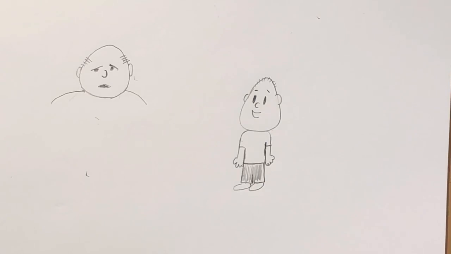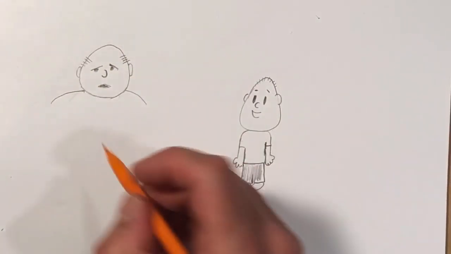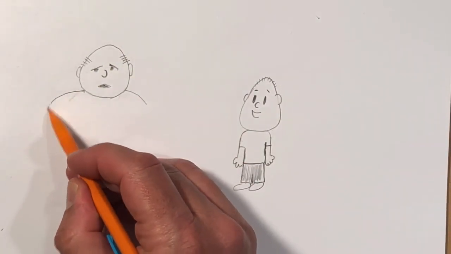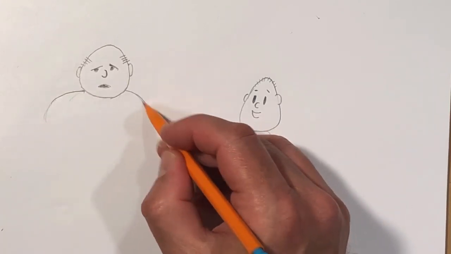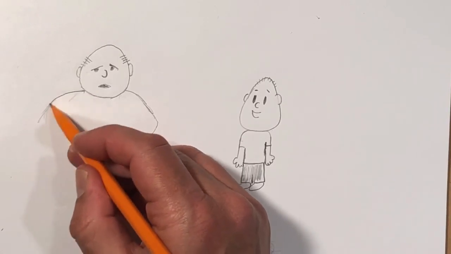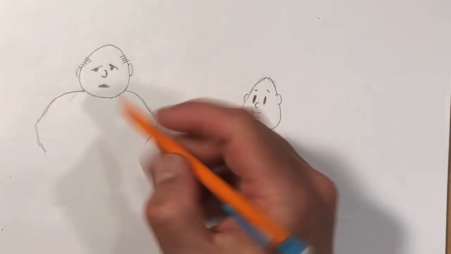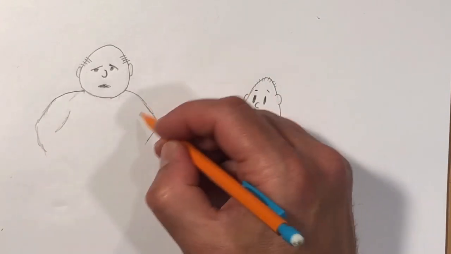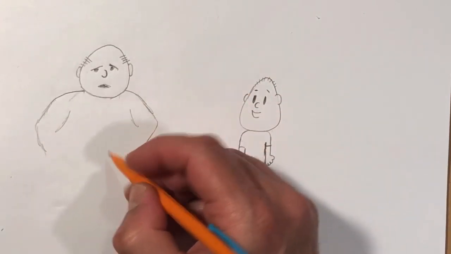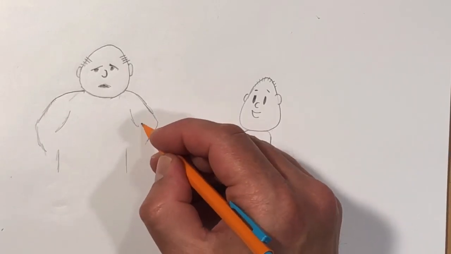I don't have to color that in perfectly either. There's lots of ways you can go about this. You can tell a whole story right here. So Grandpa's gonna have his arms on his hips. Like, oh my gosh, what did you do?